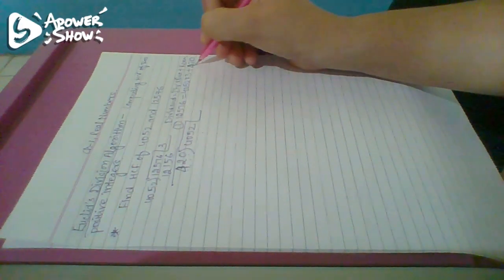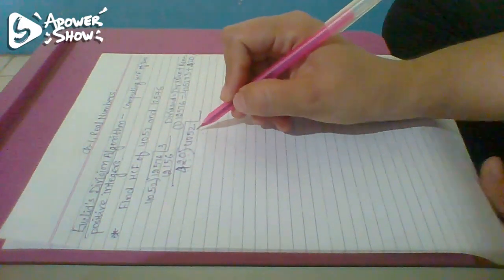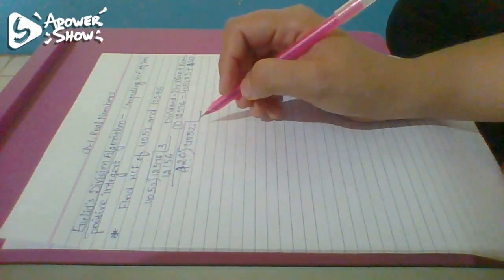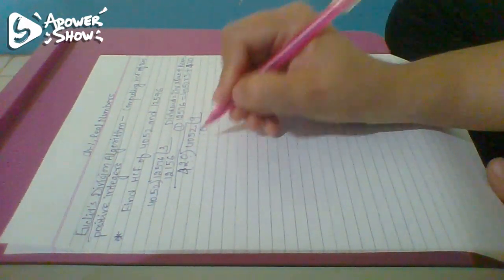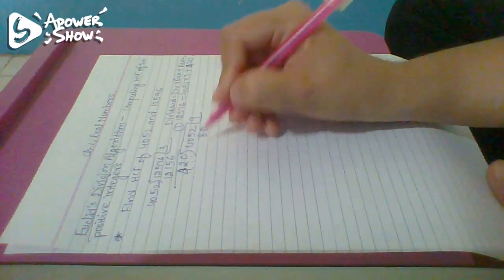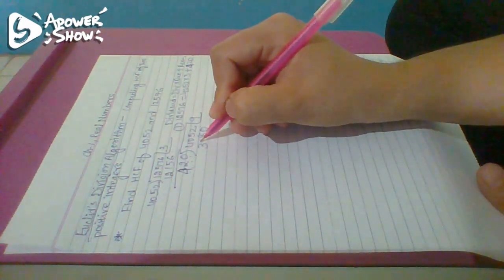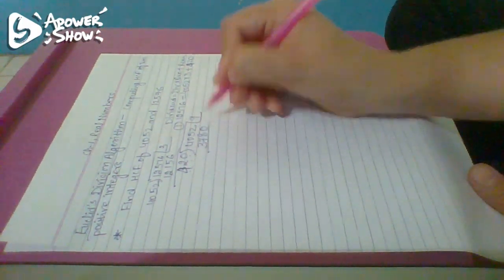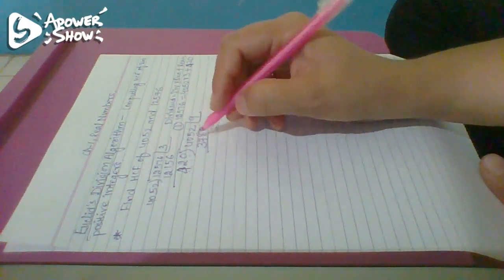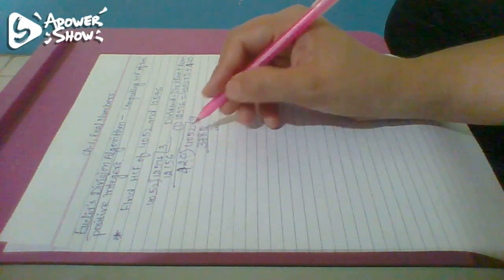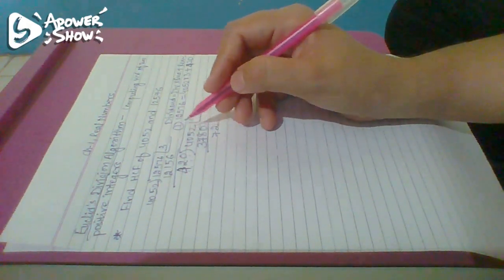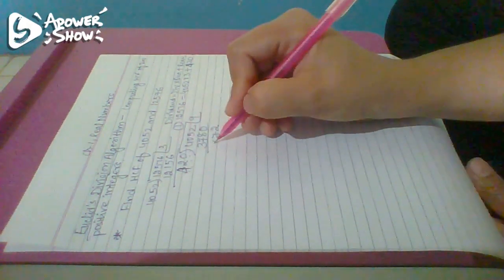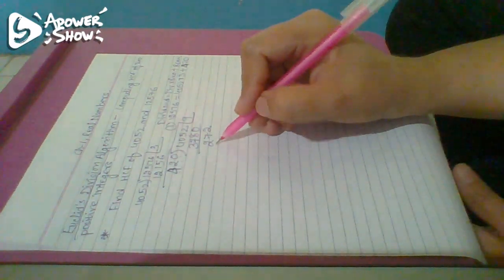So 420 is going to divide 4052. 420 9 times is 3780, and the remainder comes out to be 272.